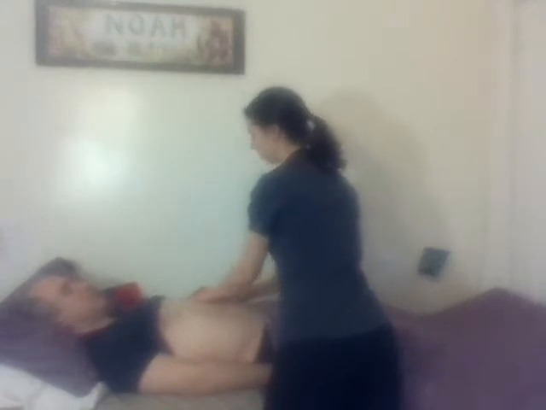Okay, so next I'm just going to be percussing for splenic dullness. So this is going to be difficult to see, but on his left side, I'm just going to be percussing from the 9th to 11th rib. And so I heard a dull noise. So now I'm just going to take a deep breath.